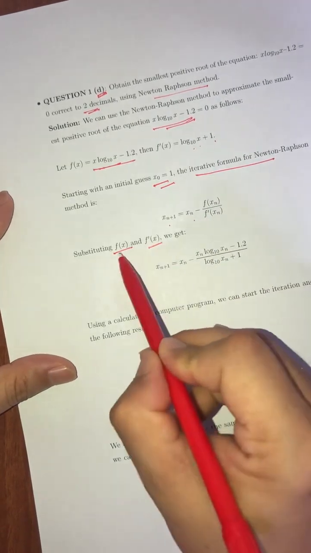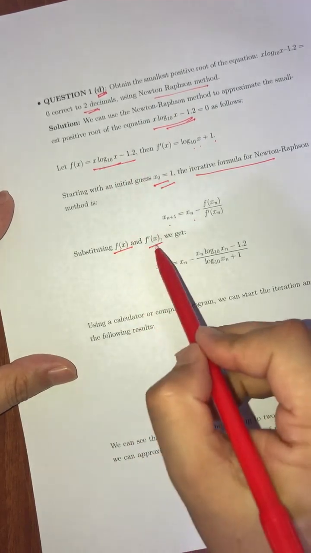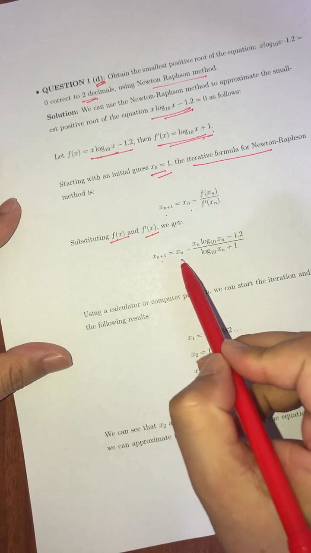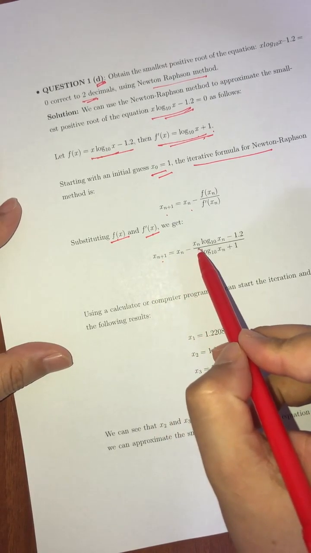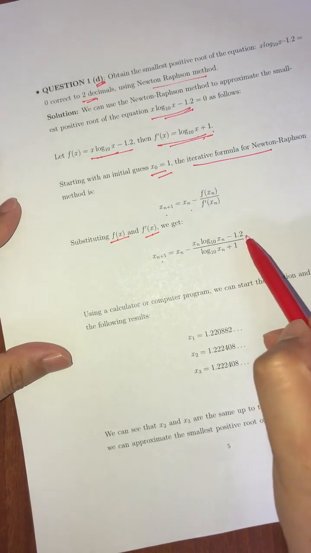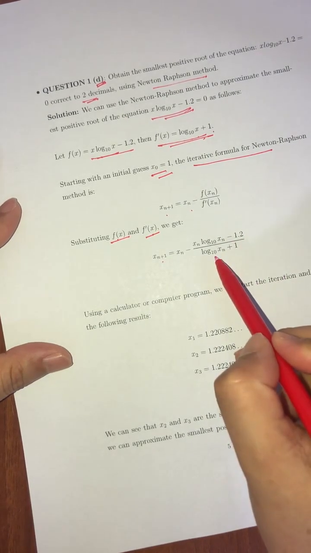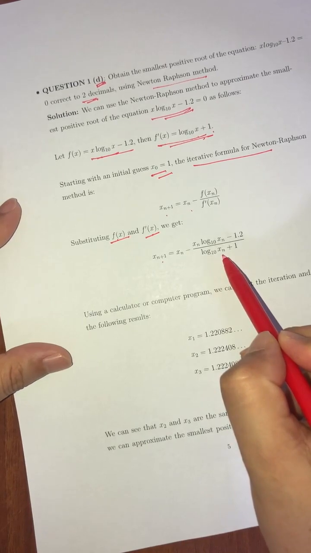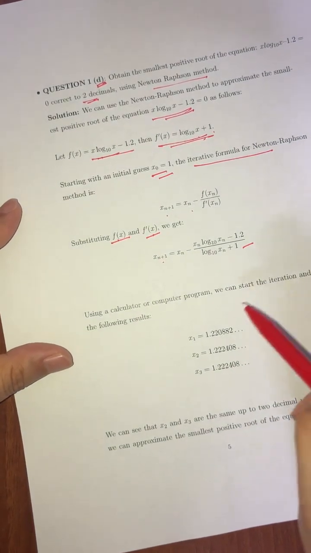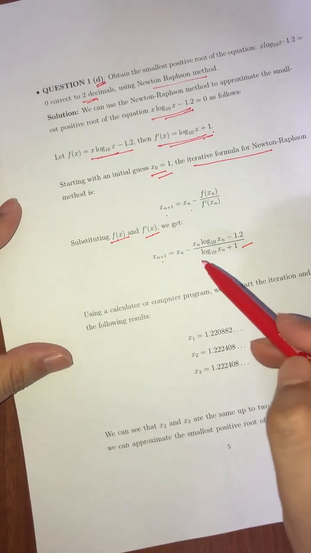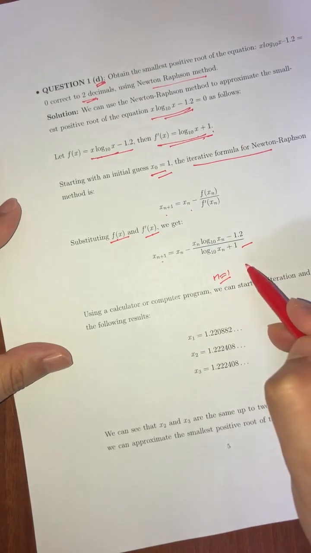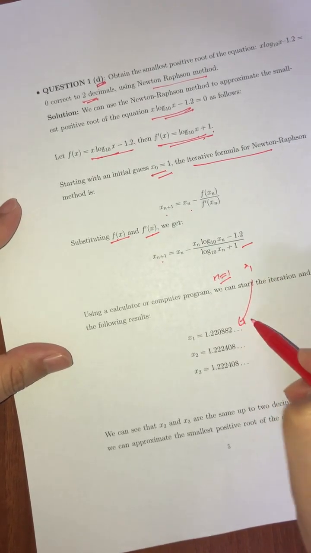If you substitute the value of f of x, that is the given equation, and f prime, which we already found, we get x of n plus 1 is equal to x of n minus x of n log to the base 10 of x of n minus 1.2, divided by log of x of n plus 1. So simply, using the calculator, one by one we put the value of n equal to 1 and find x of n, which will be given by this.